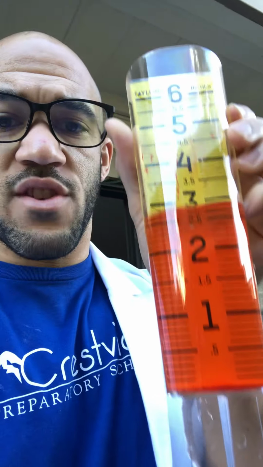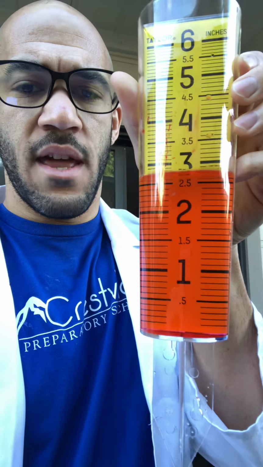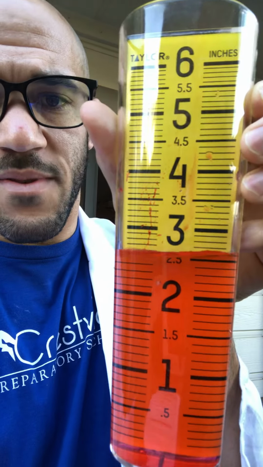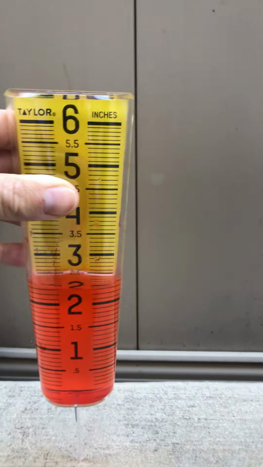Now there's one more weather instrument that I want to introduce. I'm going to bend down and pick it up. It's called a rain gauge. Now what's cool about this is I've colored the water red so that you can better see. So what you do is you would stick it into the ground. Right? Let's just pretend this is ground.